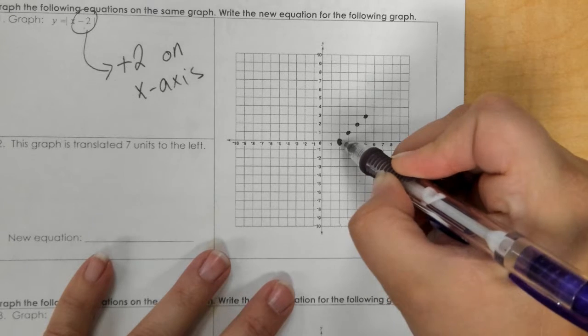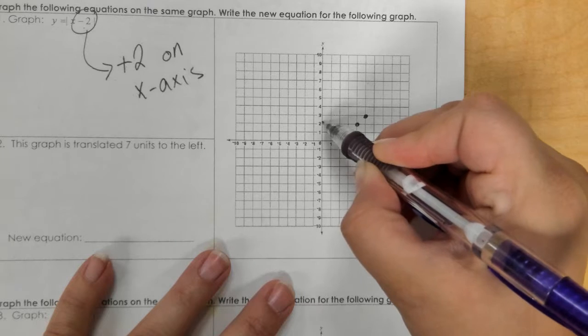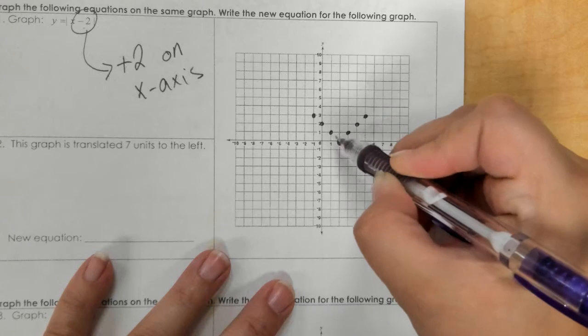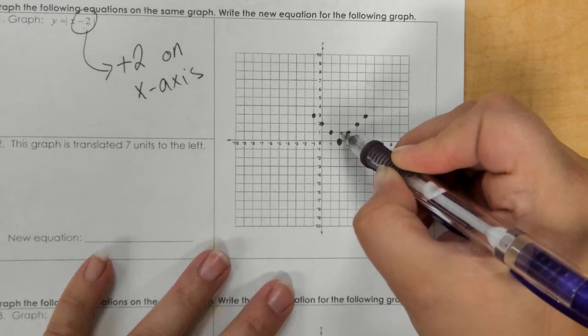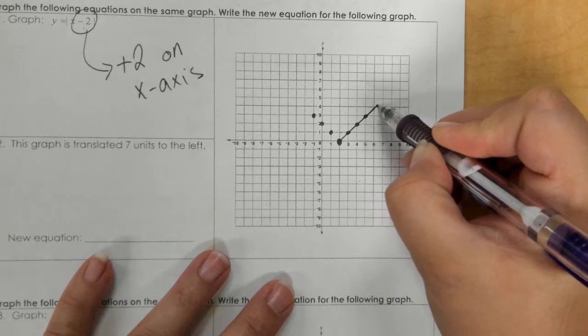And then we're also going to do the opposite of that. We're going to go up 1, but we're going to go left 1 because we want that V shape. So up 1 and right 1, and then up 1 and left 1 to create a V. And so we will graph that.